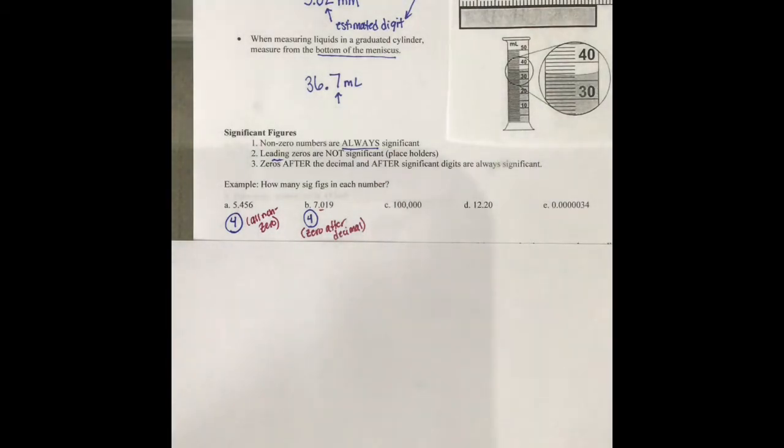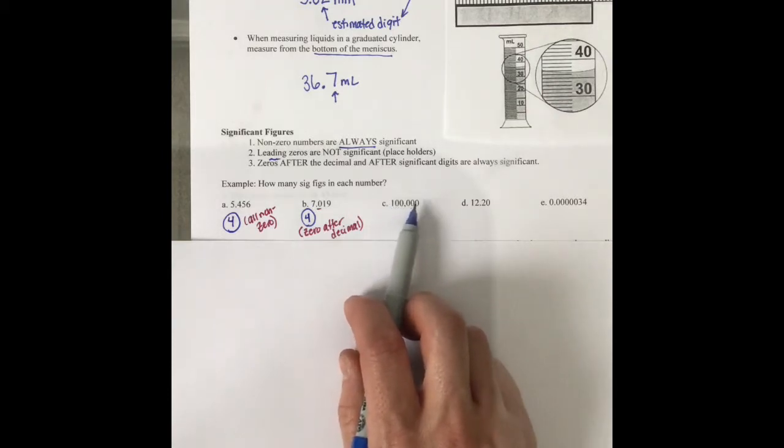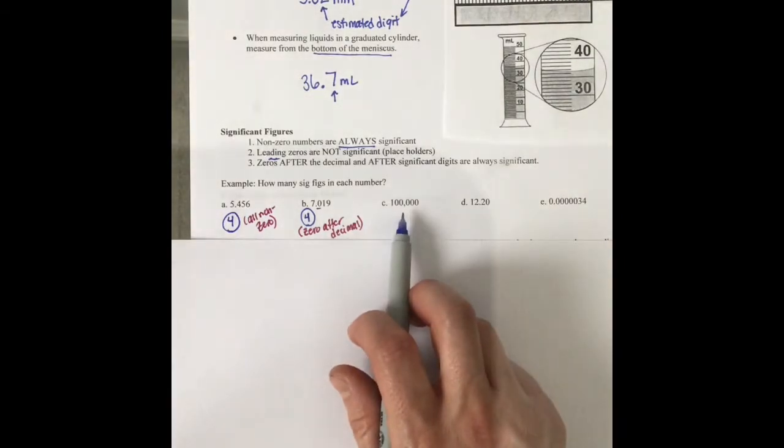All right, let's go on to letter C. The most common answer that I would get for letter C is it either has 1 sig fig or it has 1, 2, 3, 4, 5, 6 sig figs. We have to decide, are those zeros significant or are they not?